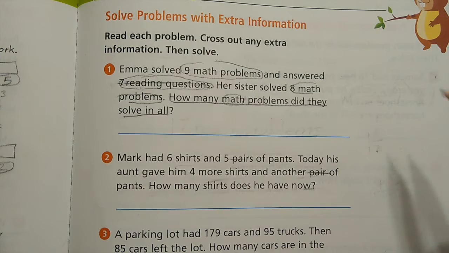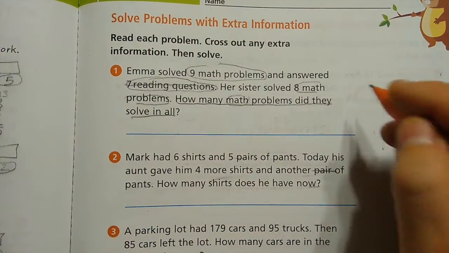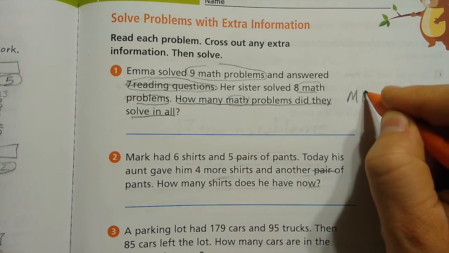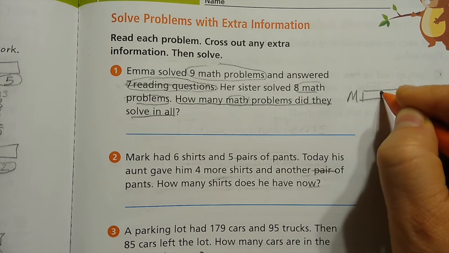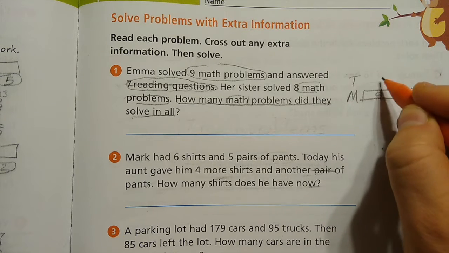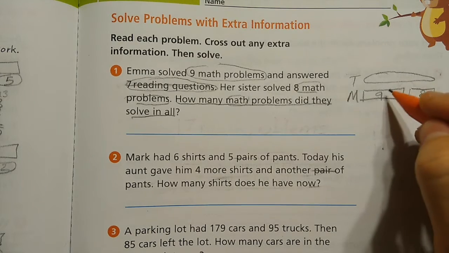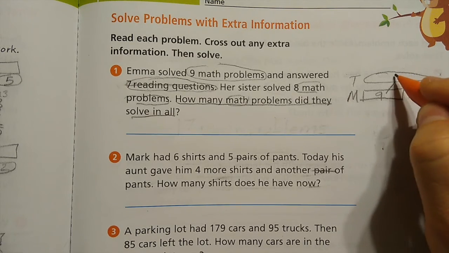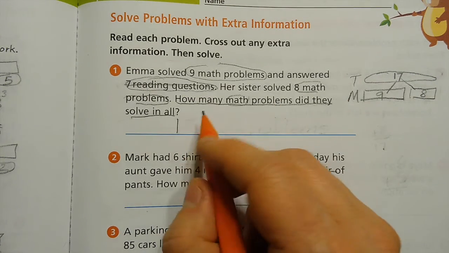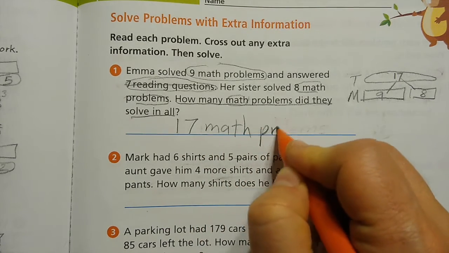We can either do a comparison bar or a comparison drawing. And if you want to do a comparison bar, I think that's what I'm going to do. I'm going to put the math problems we have. Emma did 9, her sister did 8, and so we can find the total of these. And to do that, we have to add this up. So I'm going to go 9 plus 8 is 17. So our answer is, how many math problems did they solve in all? 17 math problems.